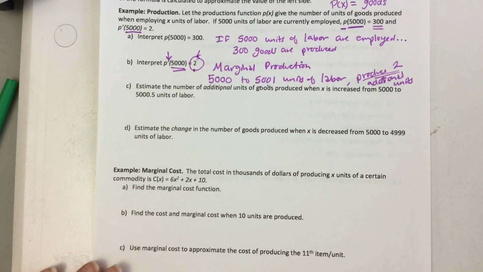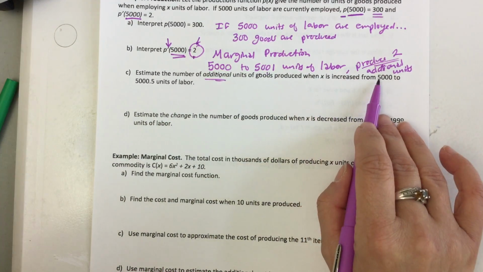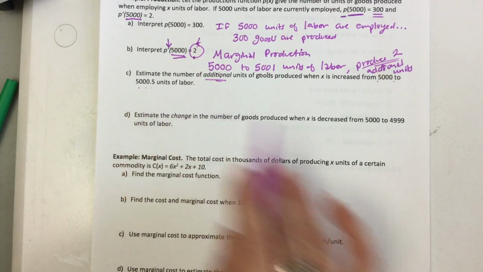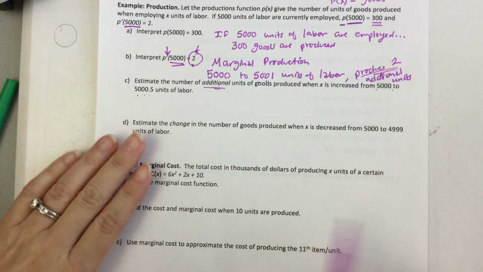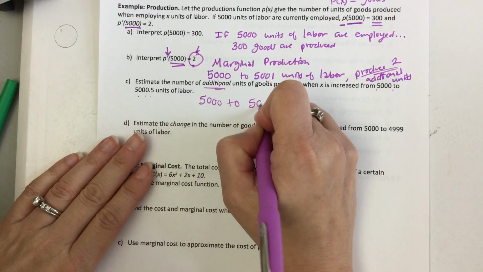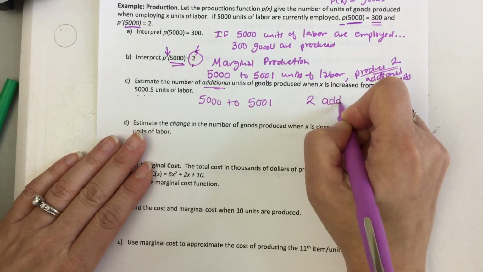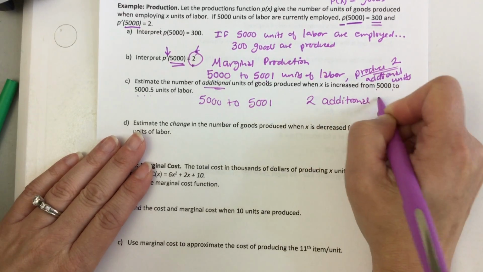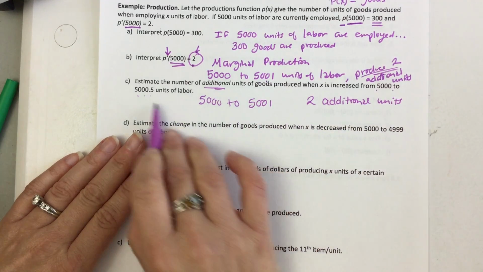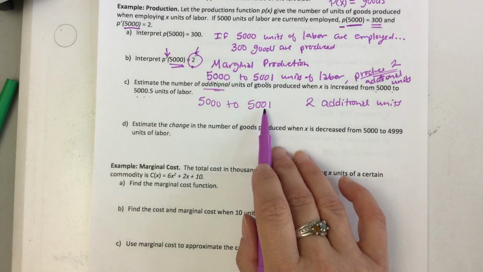Okay, estimate the number of additional units if X is increased from 5,000 to 5,000.5. Well, you guys, here's the deal. If you go from 5,000 to 5,001, you get 2 additional units. So they're saying, well, what if we can't afford to go to 5,001?